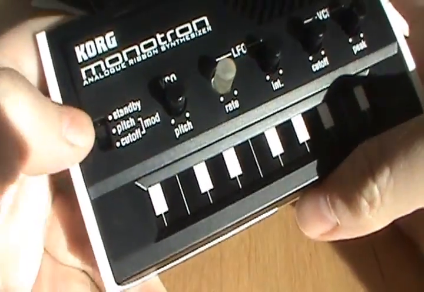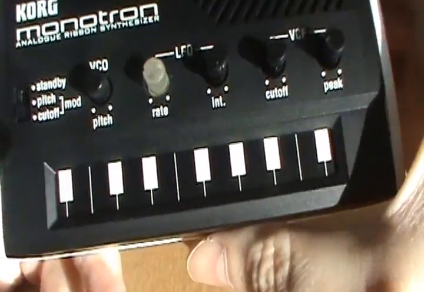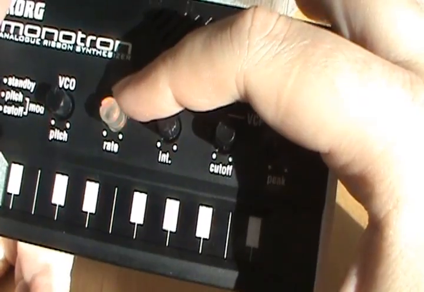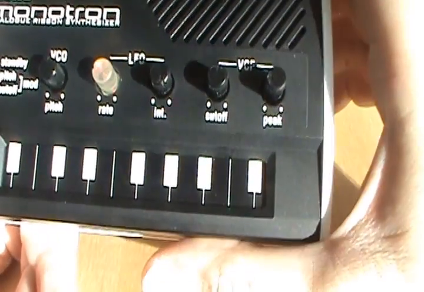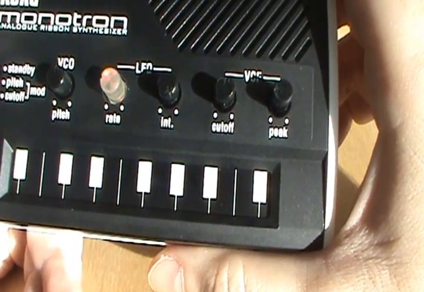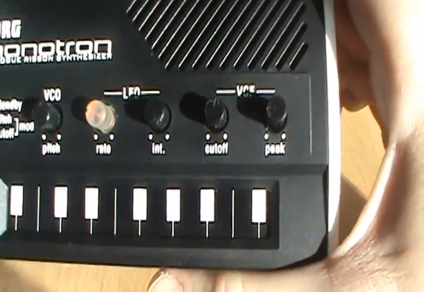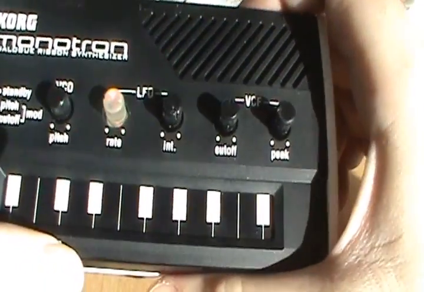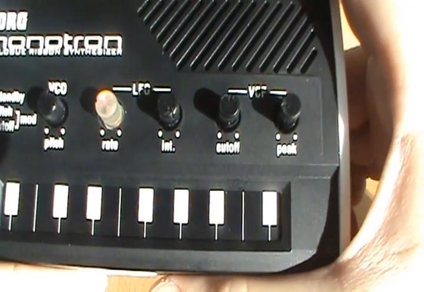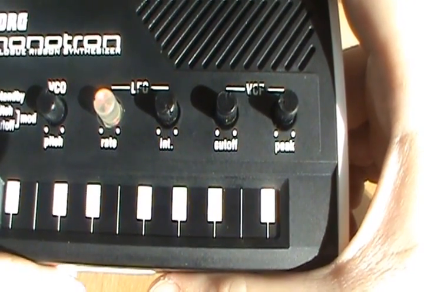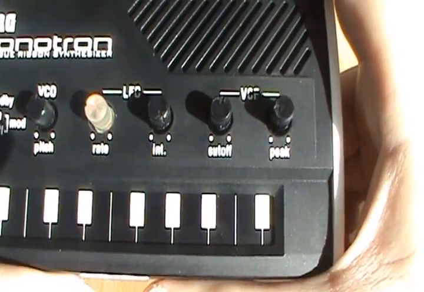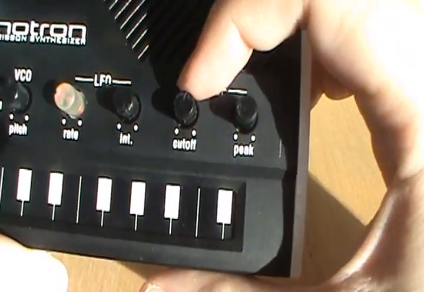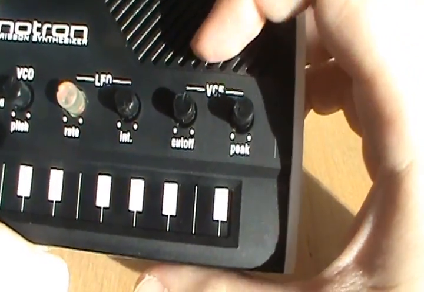So right now let's switch down to the cutoff position, which has the modulator controlling the filter. Instead of having the sound do a portamento down, which is gliding the pitch from higher to lower, we will have the modulator controlling the filter, which is the cutoff.